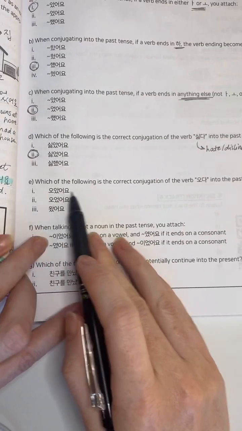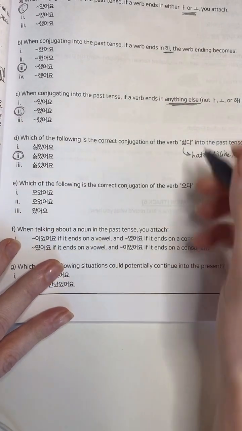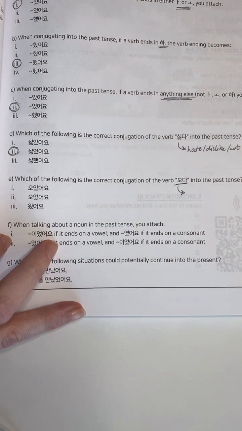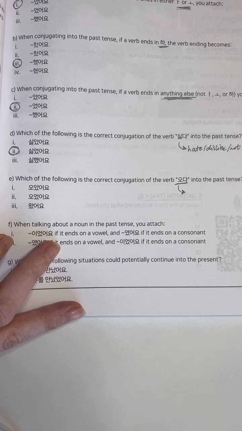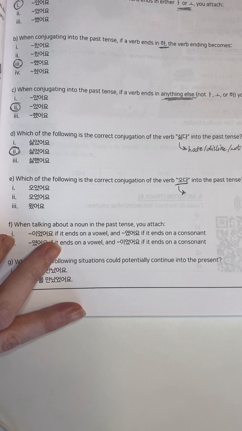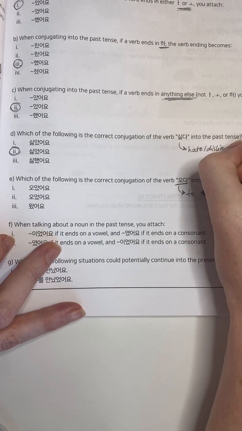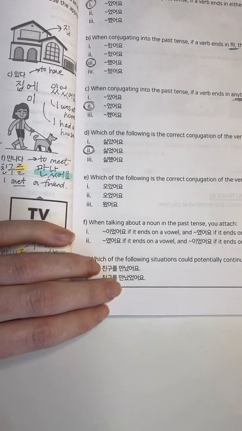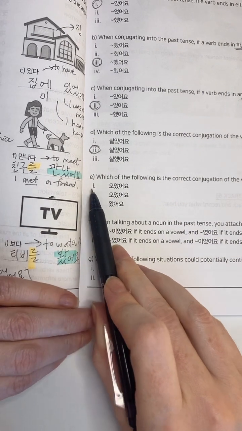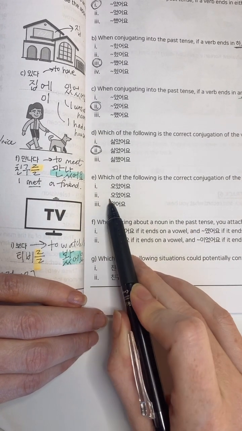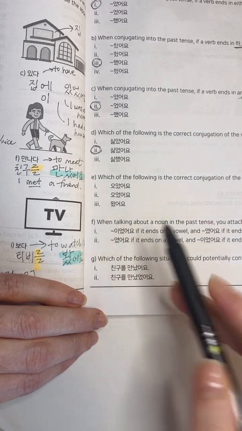E. Which of the following is the correct conjugation of the verb 오다? What does this verb mean in Korean? It's the opposite of 가다. What does it mean? Saf, yes, thank you. To come. To come, opposite of go. And is the past tense conjugation 1, 왔어요, 2, 오었어요, or 3, 왔어요?